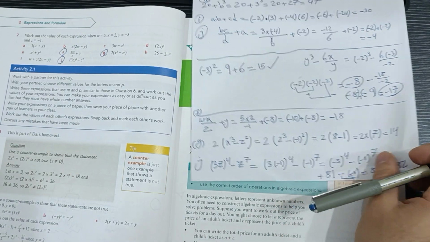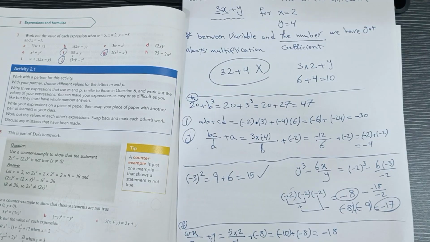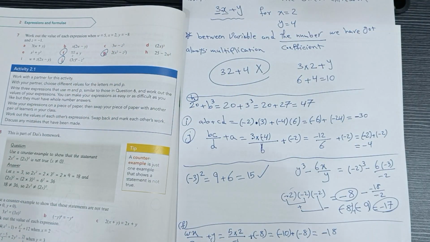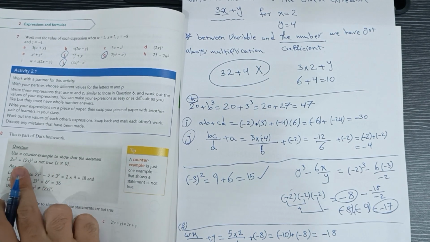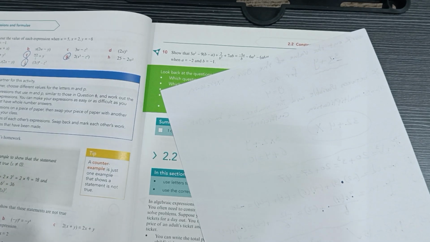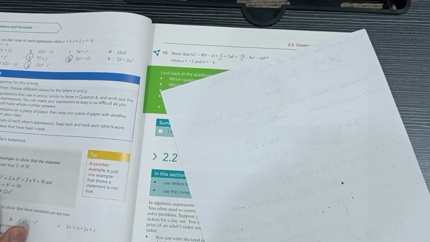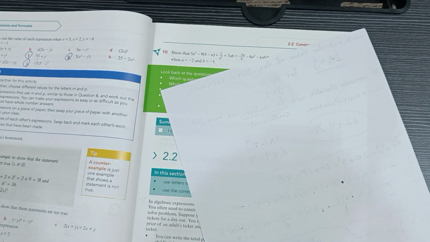Perfect. That's all about this section, by the way, guys. And here we have the same story. In question 8, again, there is somebody's homework. I want you to check it and see if there is a mistake in it or not. It says use a counterexample to show that this statement is not true. 2x to the power of 2 is not. Well, the answer is, let's say at x equal to 3, so 2x to the power of 2 times 9, 18. Yes, it is a counterexample. And then use this idea for these given questions.